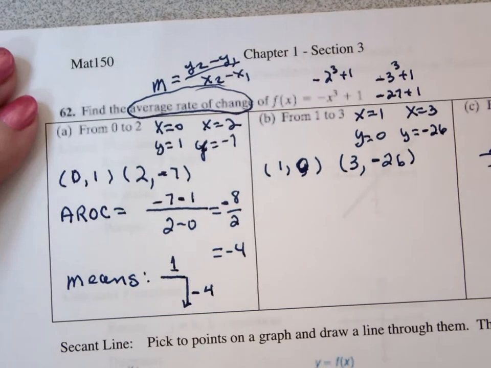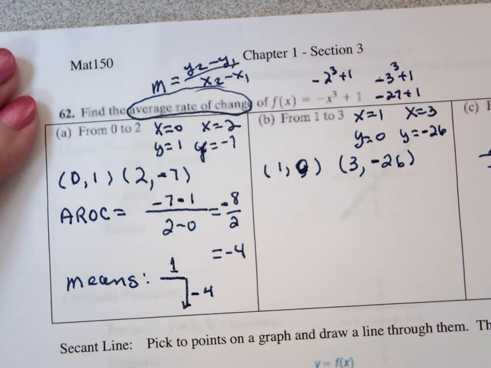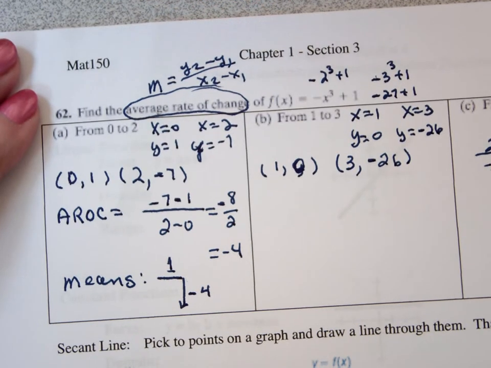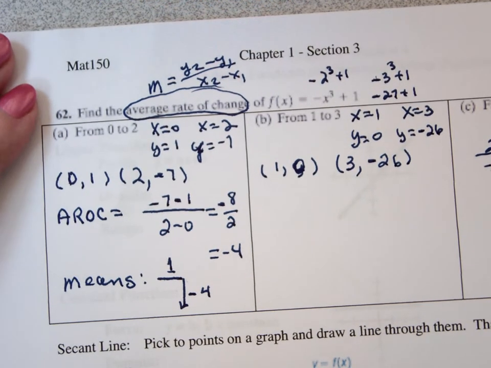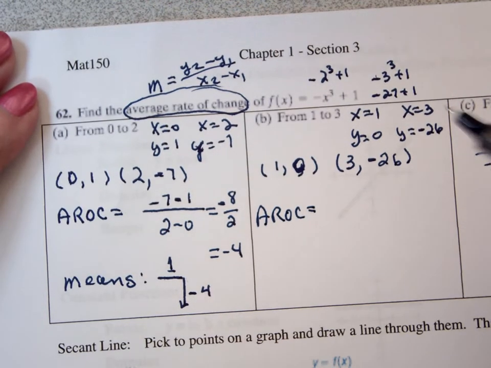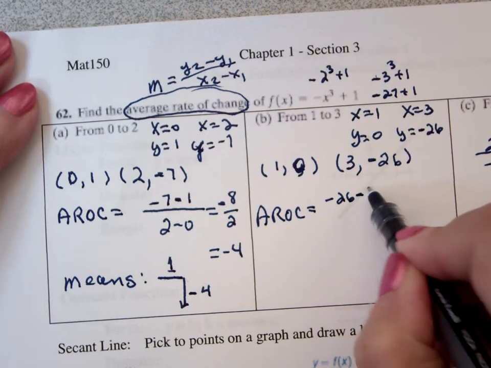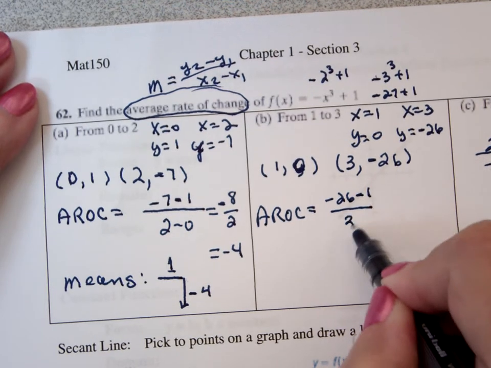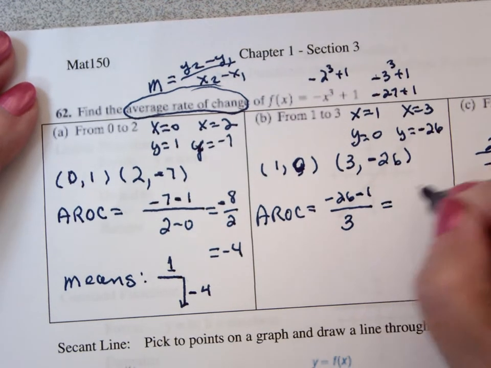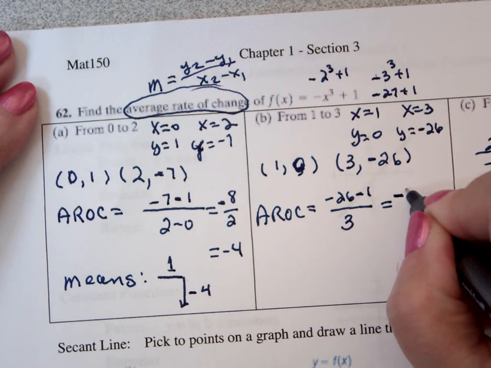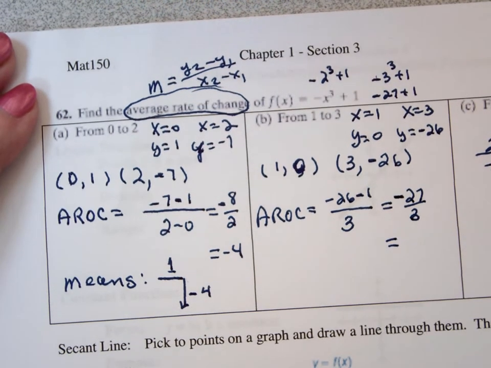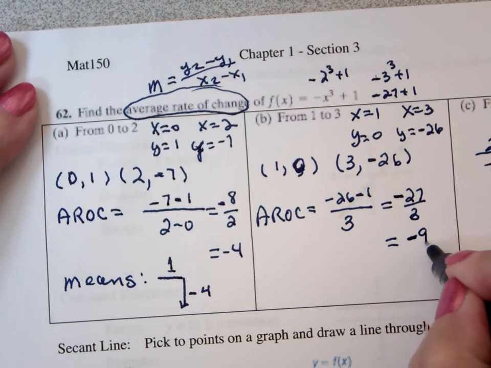Now, by the way, this is a curved object. Minus x cubed plus 1 is a curved object. So that means the slopes are not going to be the same. So what's the average rate of change? AROC is minus 26 minus 1, oh, isn't this cute, divided by 3. We've got a number divisible by 3. That is adorable. Minus 27 divided by 3 is negative 9.